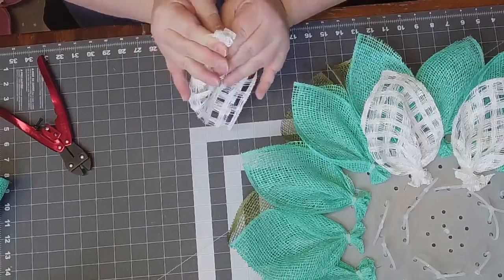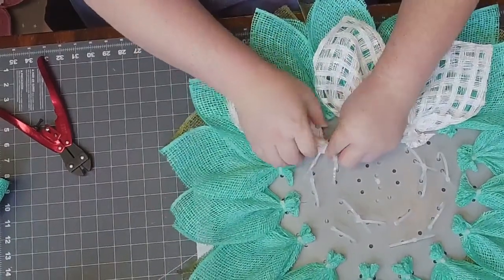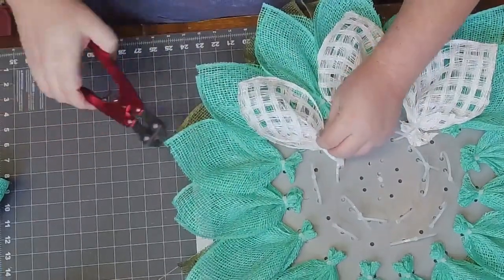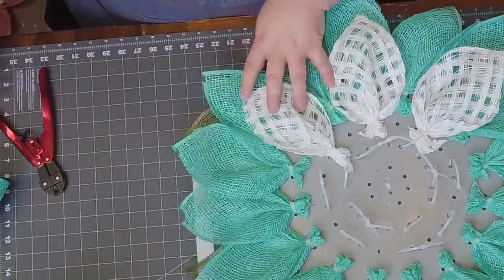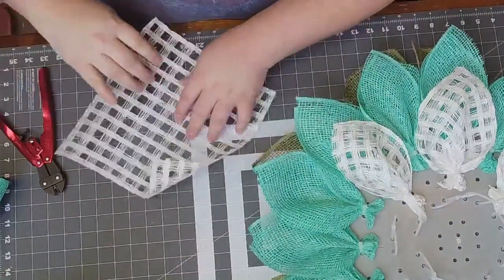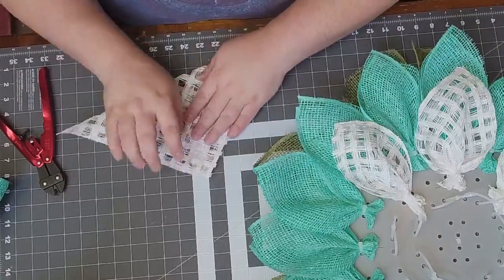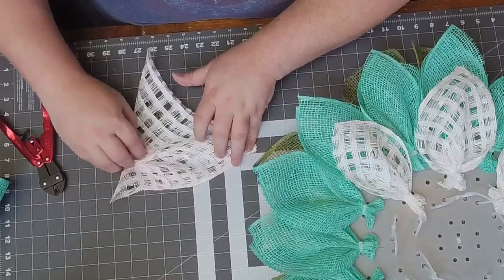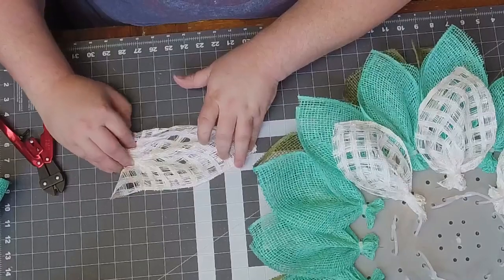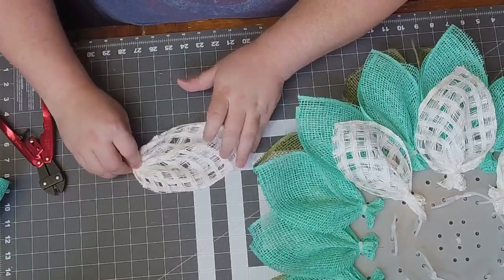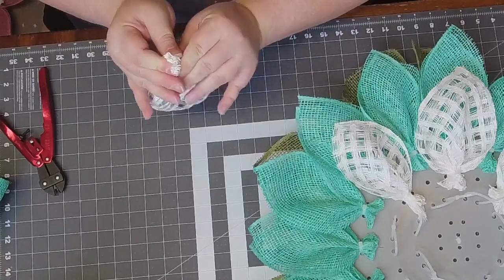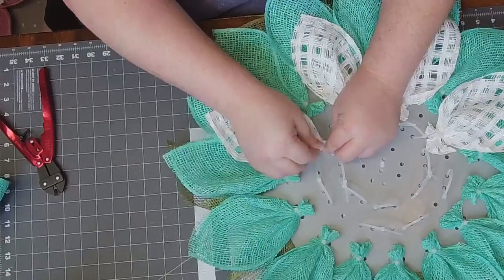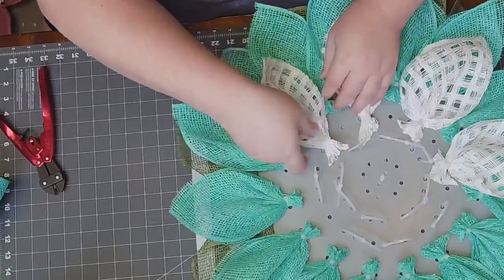Everybody's busy making petals. If you're enjoying this, give me some hearts or thumbs up. Thank y'all. I definitely don't want y'all to be sitting there like, what did I get myself into?